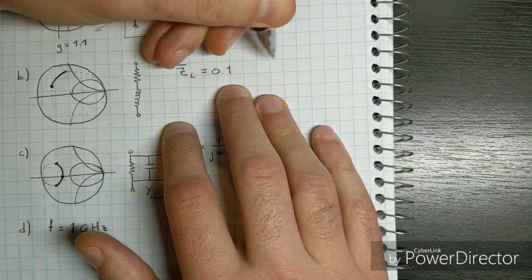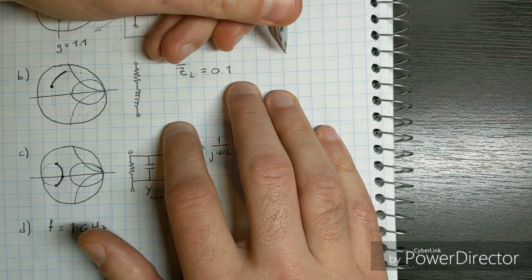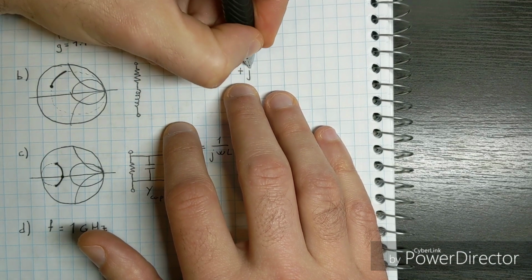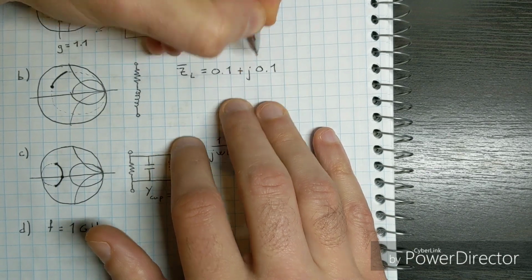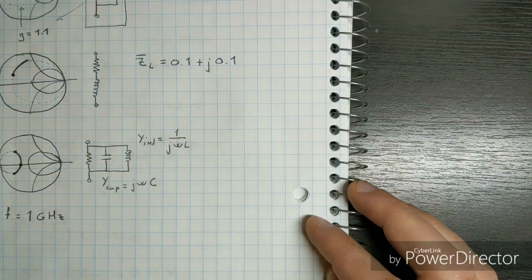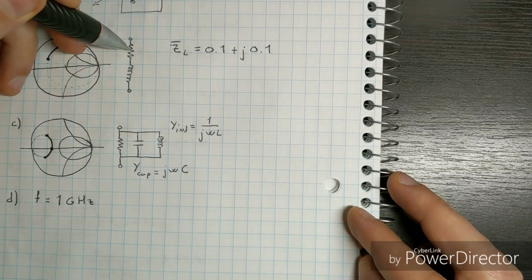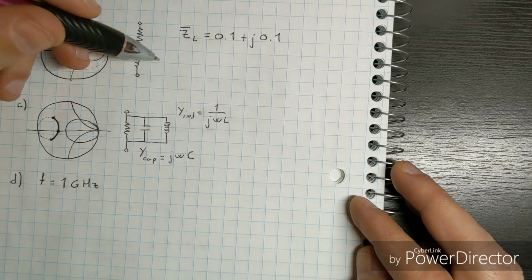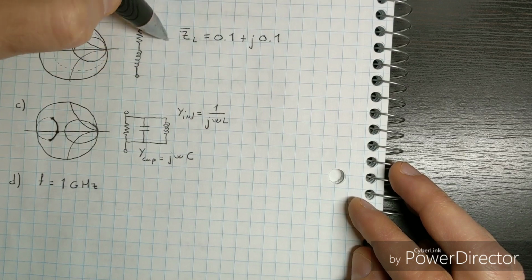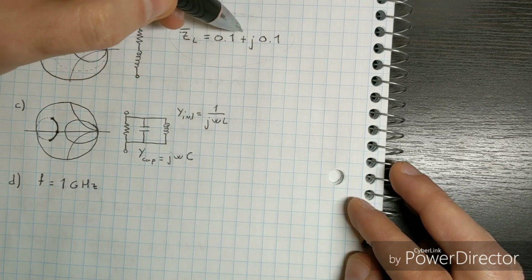And the reactance is going to be plus j0.1. We are asked for the values of the two elements, the resistor and the inductor, at that frequency of 1 gigahertz, reading this normalized impedance on the Smith chart.